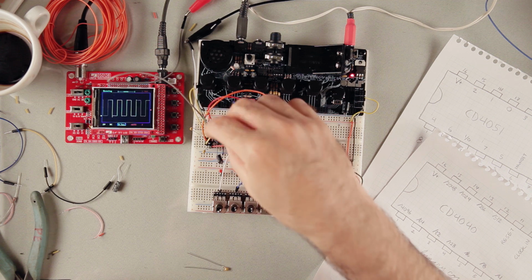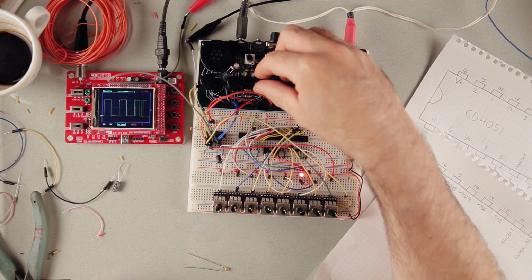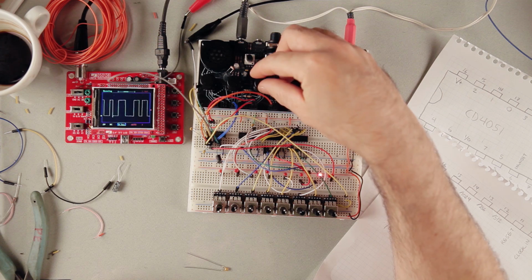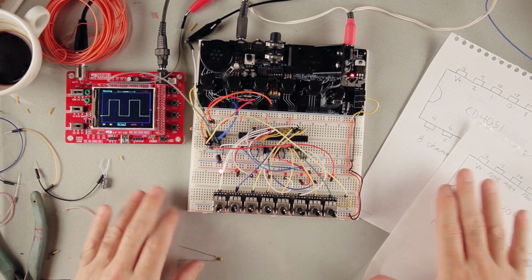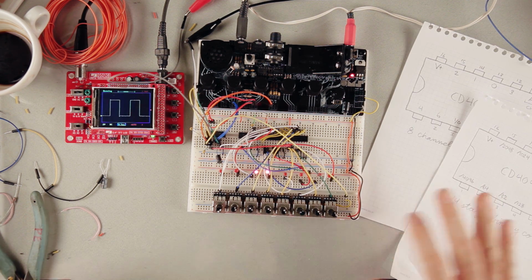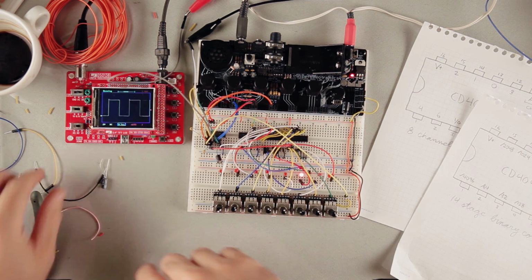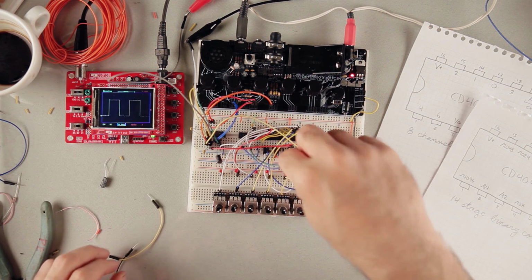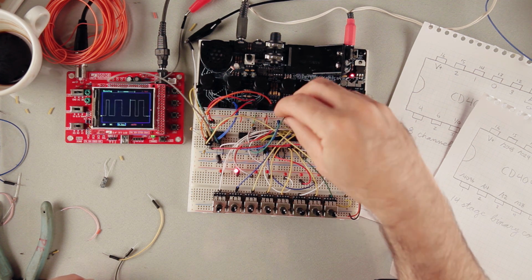Okay, so let's go back to our oscillator. So that's it for the sequencer. I'll do a couple drawings of what I've built, but this is enough to play with for a long time. You can play around with making different sequences like this.